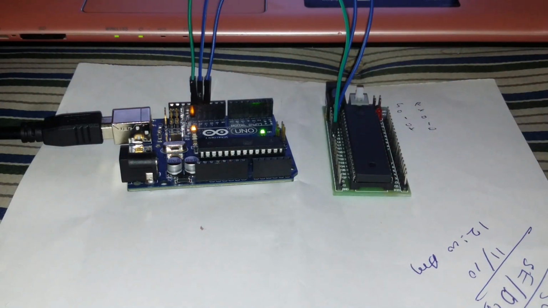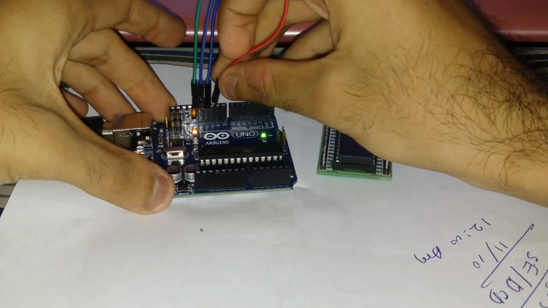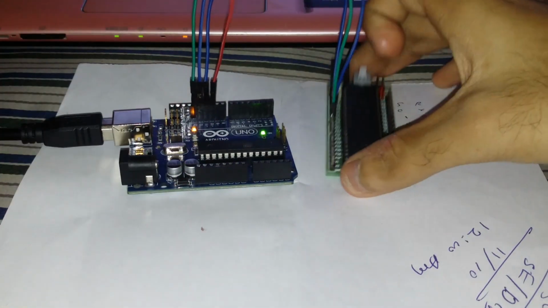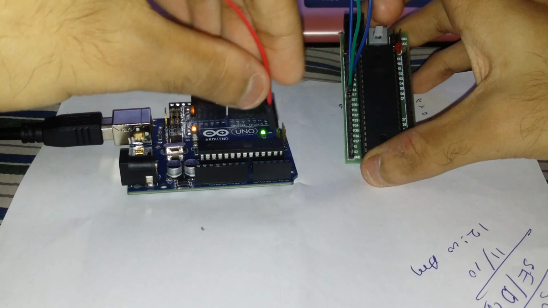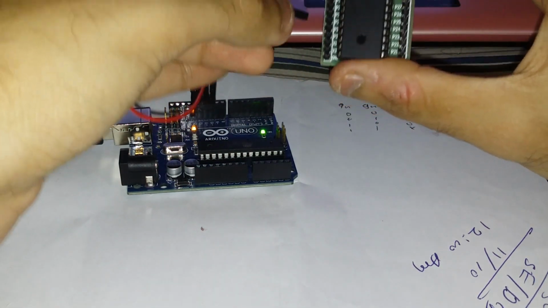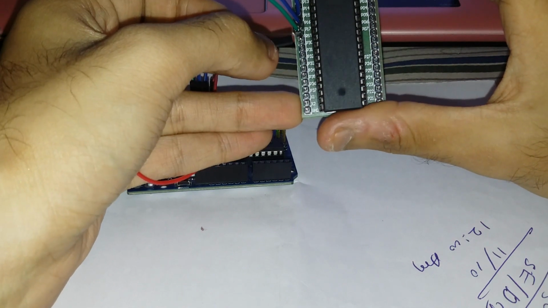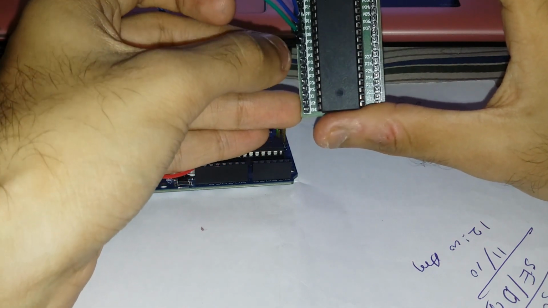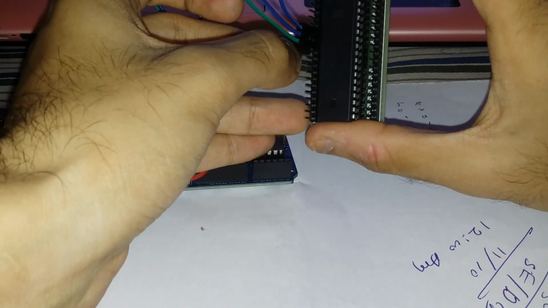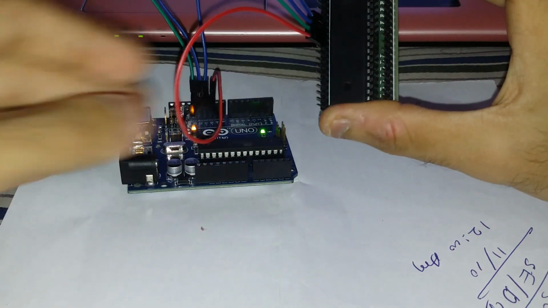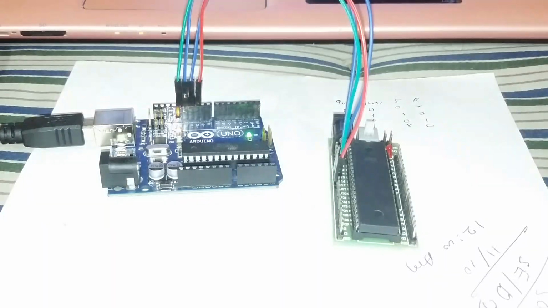Okay, so now connect pin number 10 of the Arduino board with pin number 9, that is the reset button, or we can say the reset pin of this Arduino, or we can say the microcontroller. Here we go, we have connected the reset pin here.